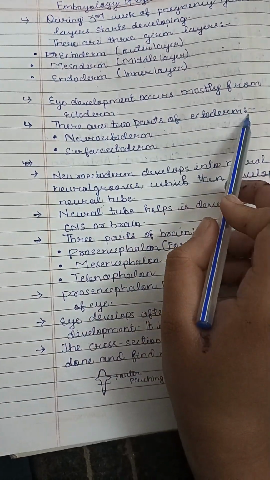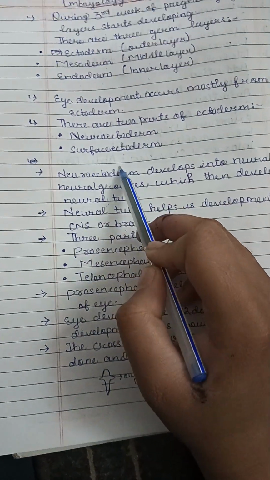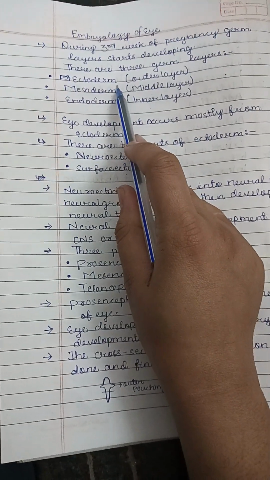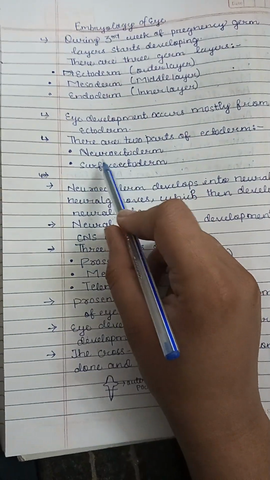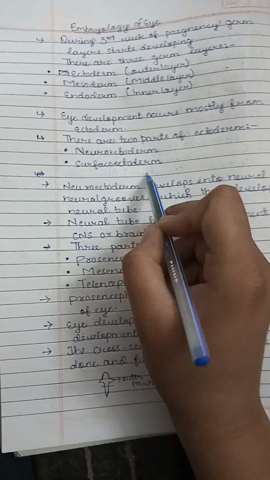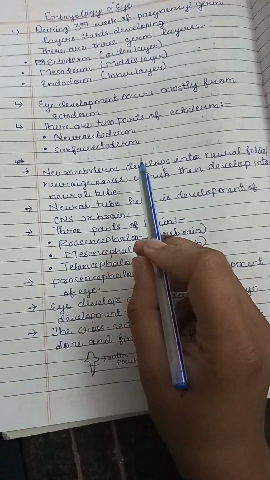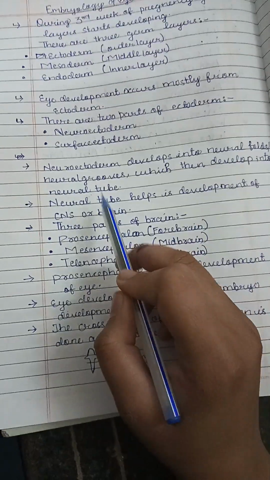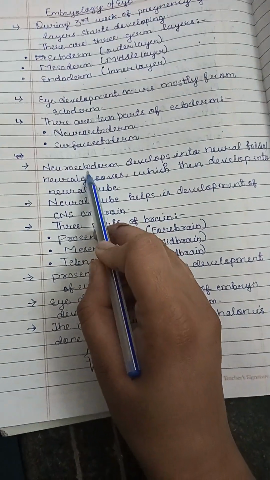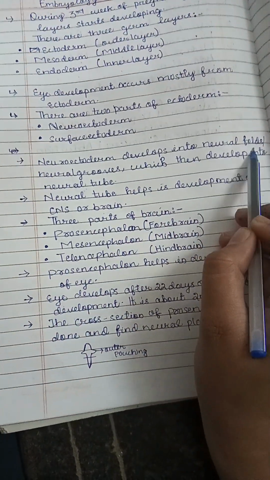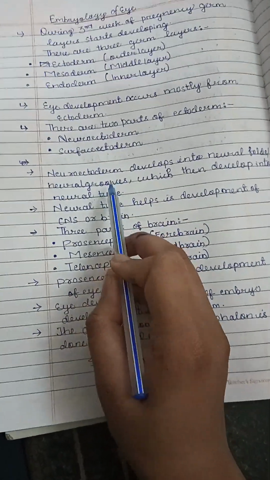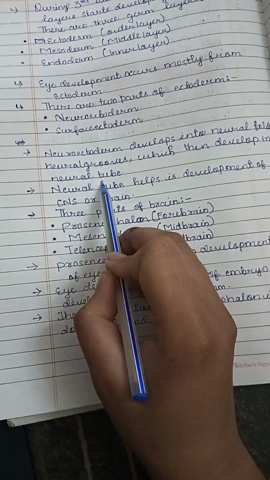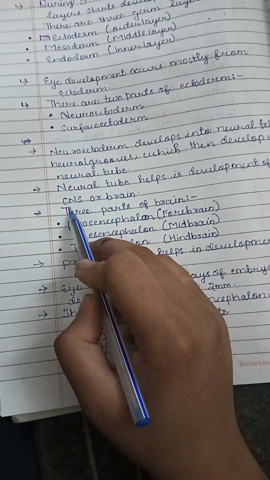There are two parts of ectoderm: neuroectoderm and surface ectoderm. Neuroectoderm develops into neural folds, also called neural grooves, which then develop into the neural tube. This neural tube helps in the development of the brain or central nervous system.